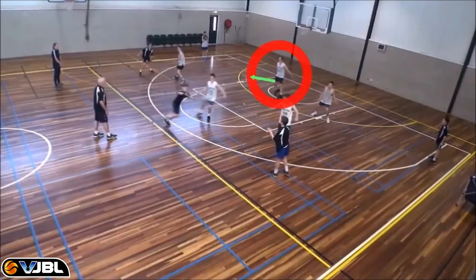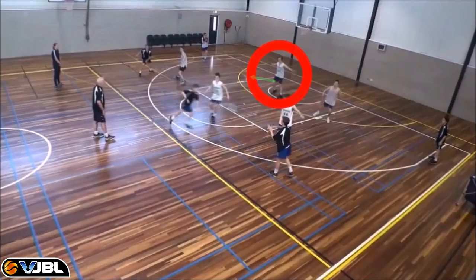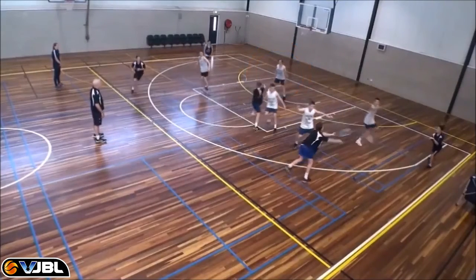In this situation, we see where 4 players are playing man-to-man and 1 player is basically zoning the basket and standing close to the charge zone. That's the guy with a red circle around him. The green line indicates where he should be at the start here with the ball at the top. He should be on the lane line.